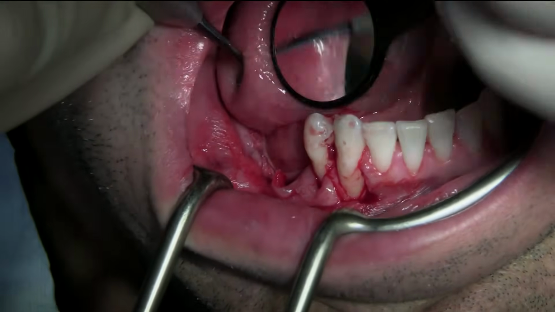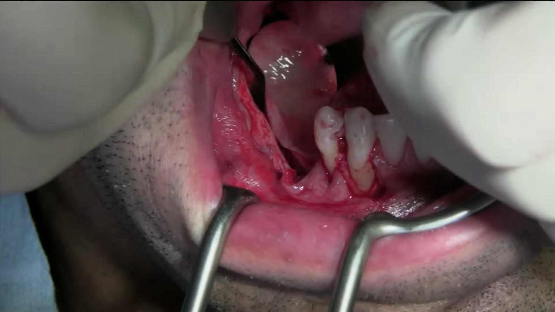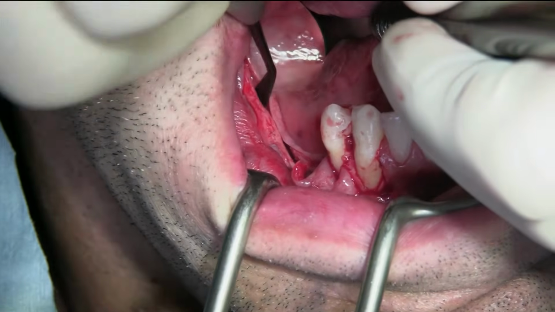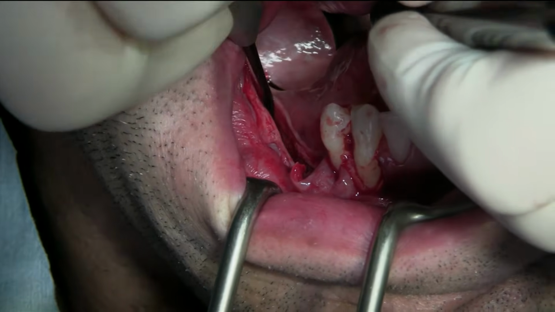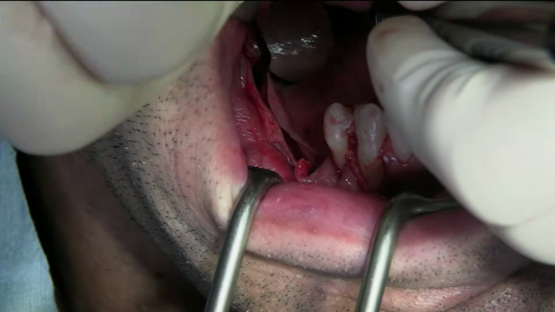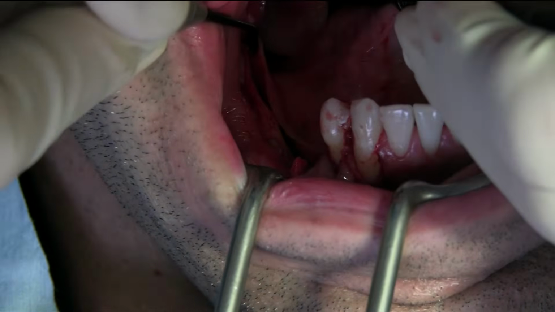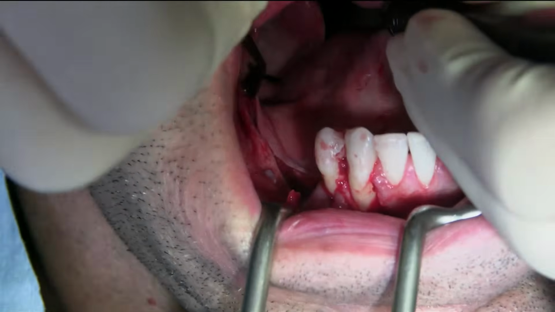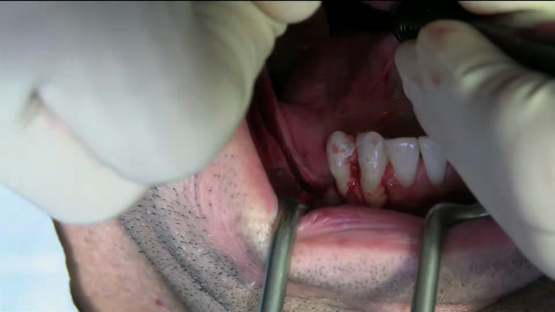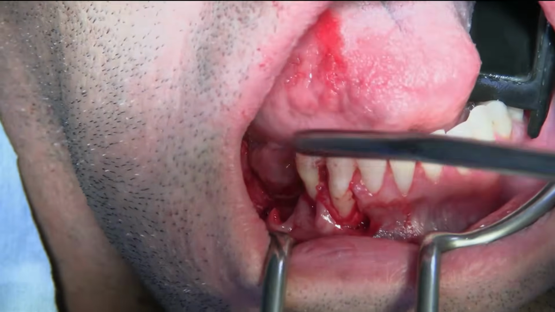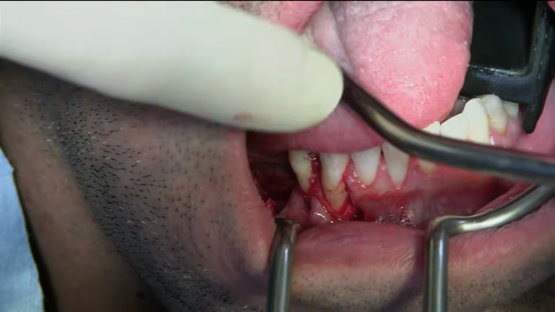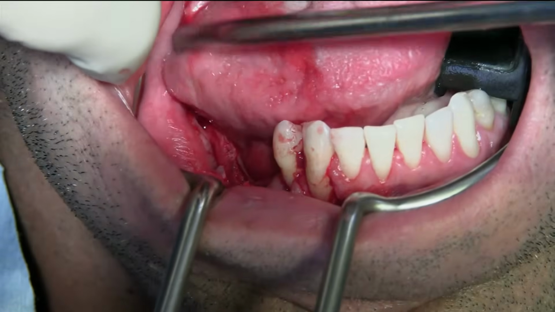Difficult to feel a little bit? Okay, remove some more anesthetic. Okay, we got pretty much a big part done.